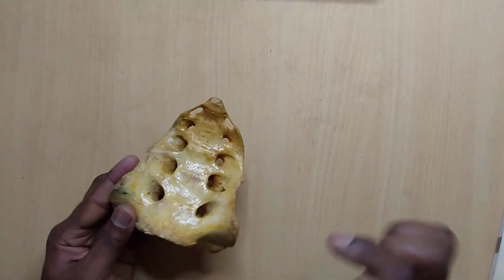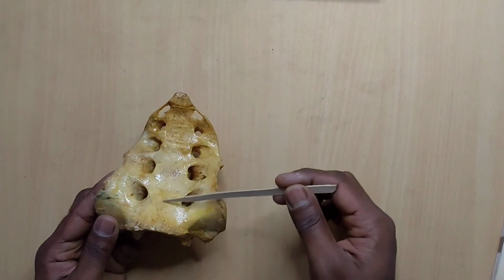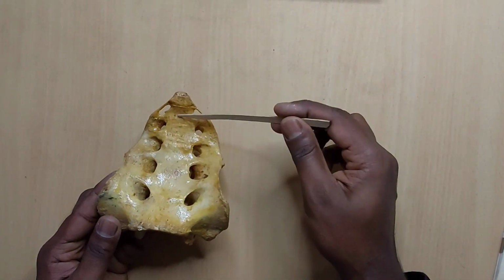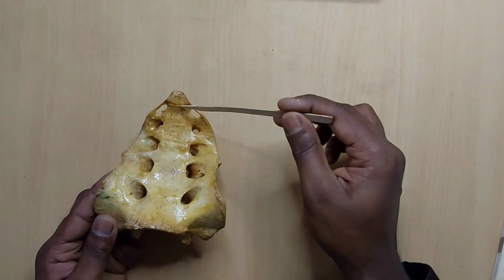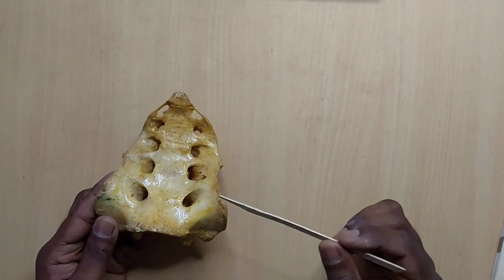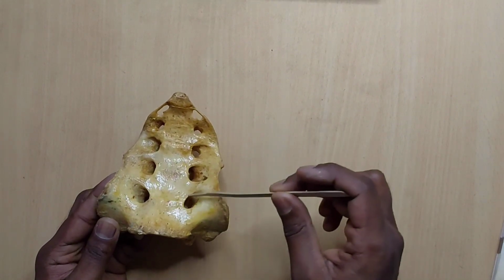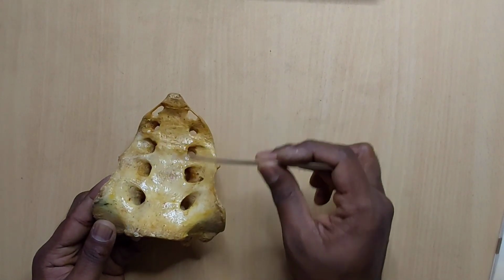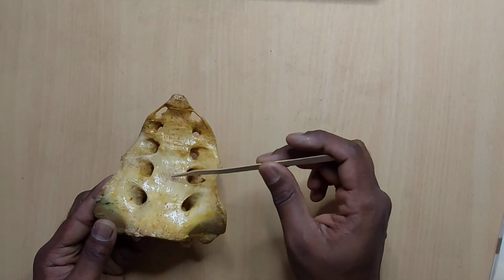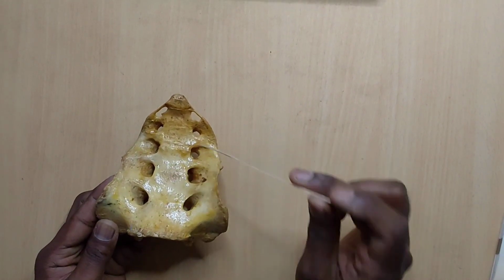Now let us see the details of the pelvic surface. The pelvic surface is concave from above downwards and from side to side. If we examine this pelvic surface, you can see four transverse ridges: 1, 2, 3, 4. These transverse ridges represent the lines of fusion of the five sacral vertebrae.